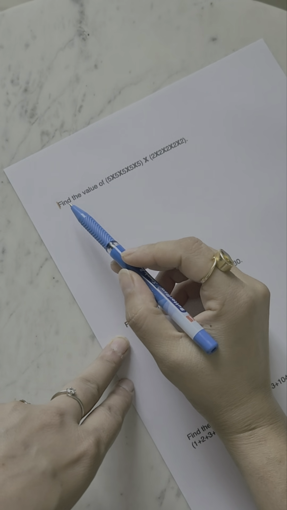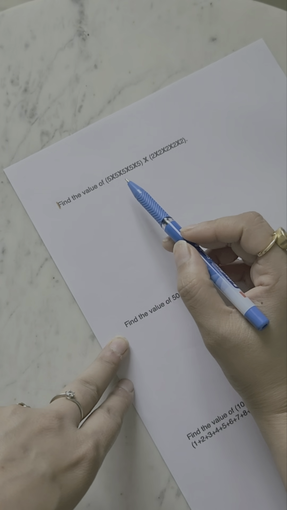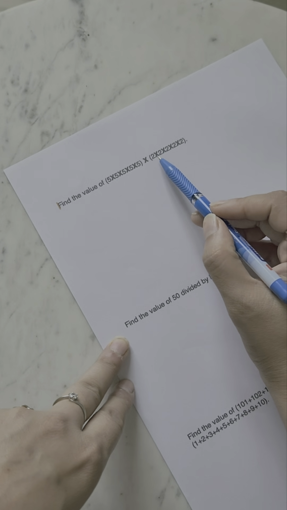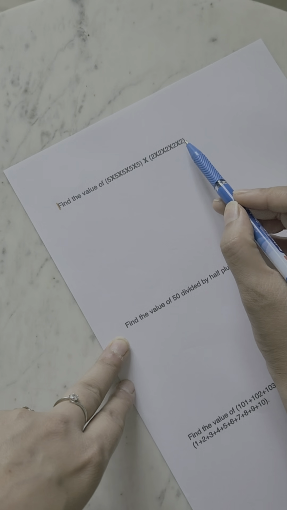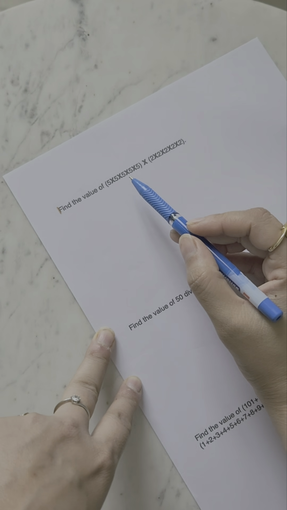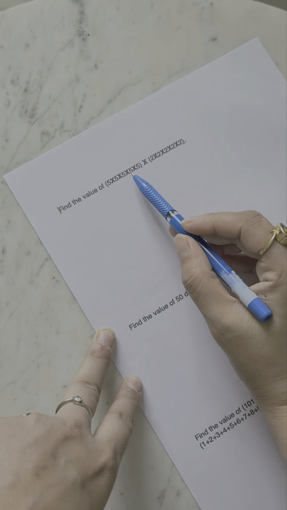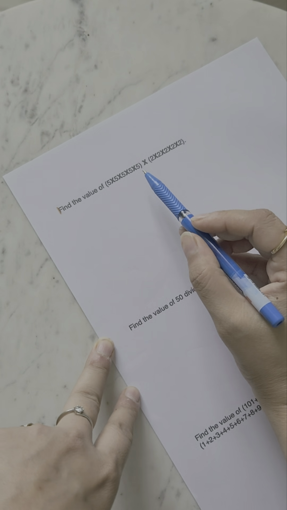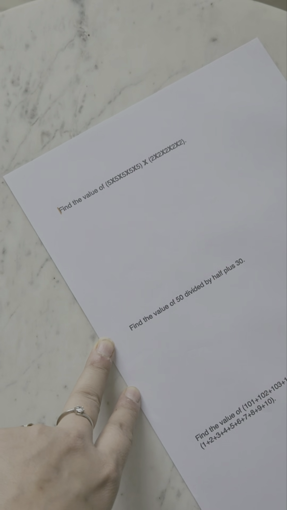Our first question is, find the value of 5 multiplied by 5, 5 times, multiplied by 2 multiplied by 2, 5 times. In this question, if you go the normal way, 5 multiplied by 5 multiplied by 5, it's going to be a long way. Let's do it an easy way.